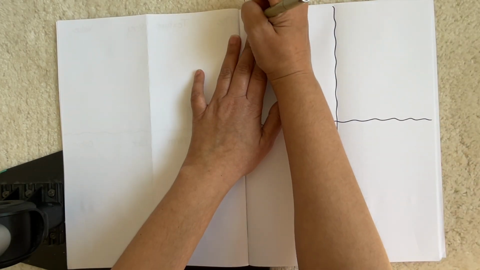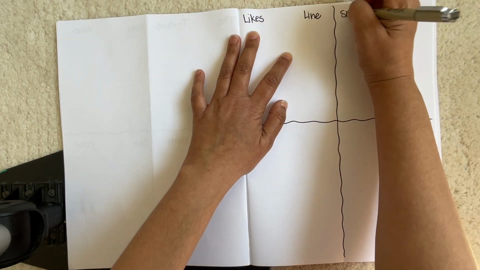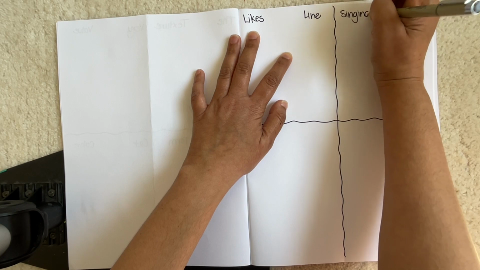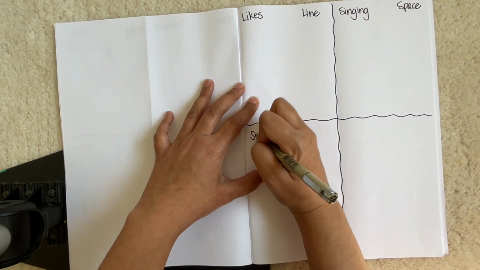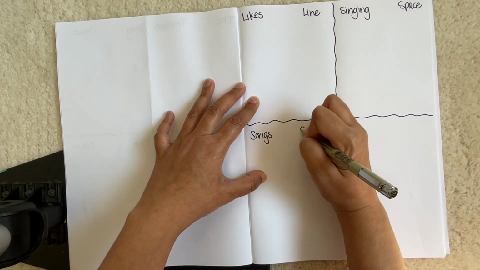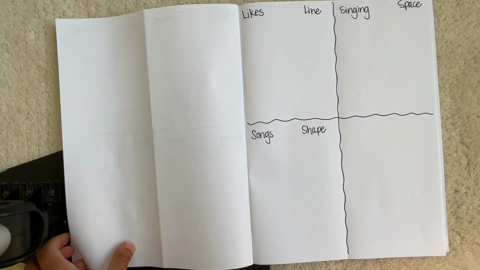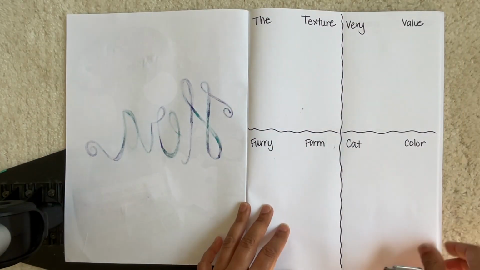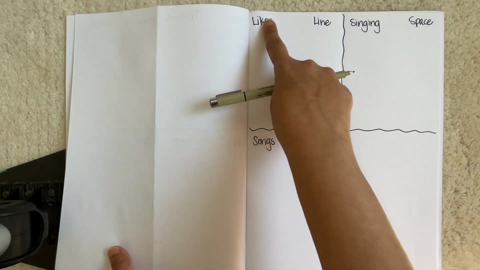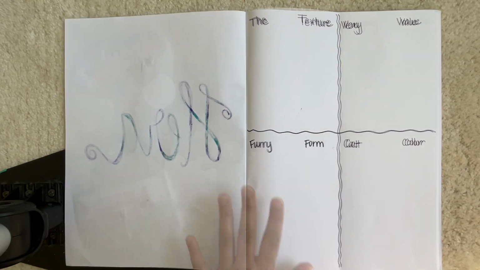Likes, singing, songs. So the way we remember it is the very furry cat likes singing songs. So now let's go back and take notes.